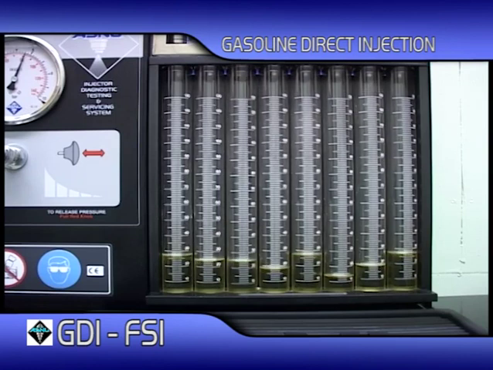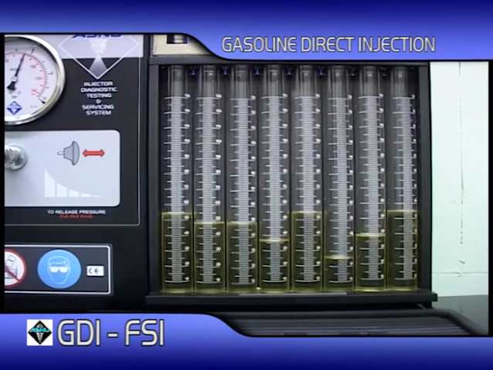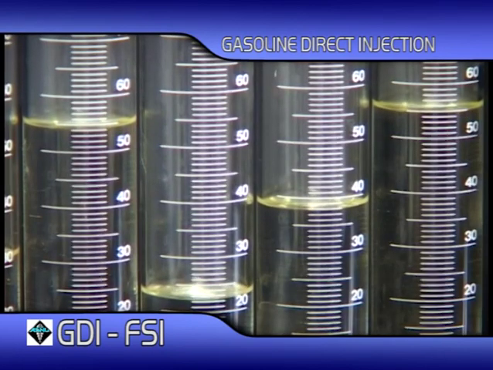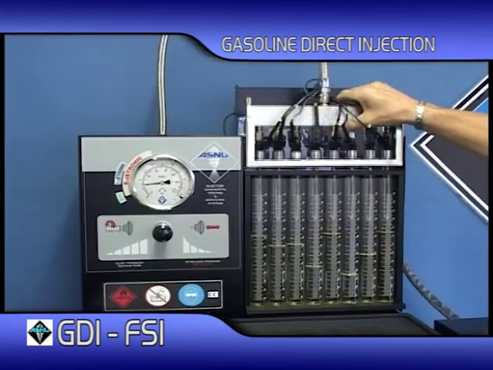The imbalance in the flow rates is outside the manufacturer's tolerances, in this case plus or minus 3%. These differences are too great for the Lambda or even the adaptive fuel trim system to compensate. If after ultrasonic cleaning these injectors did not return to specification, they would need to be replaced.